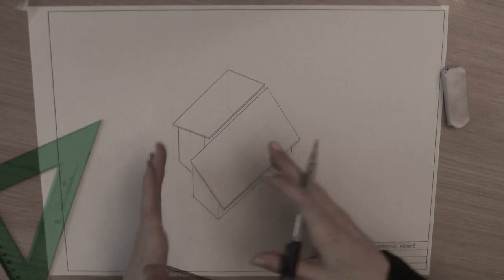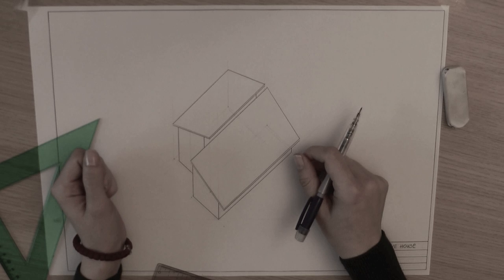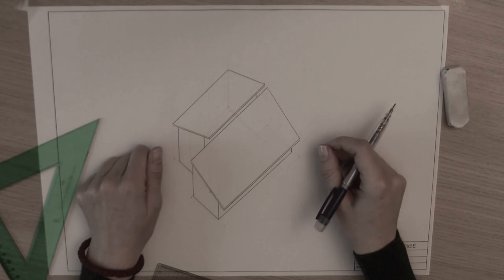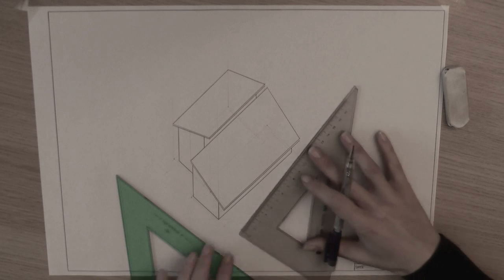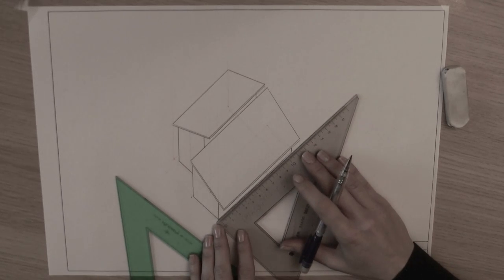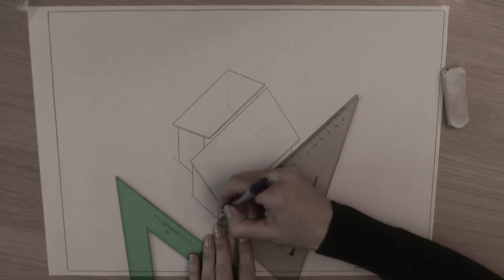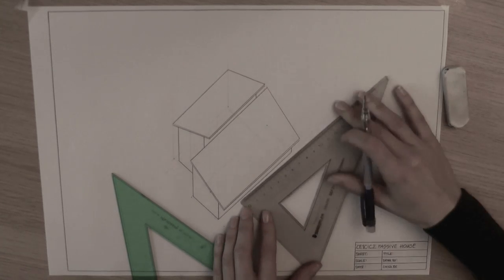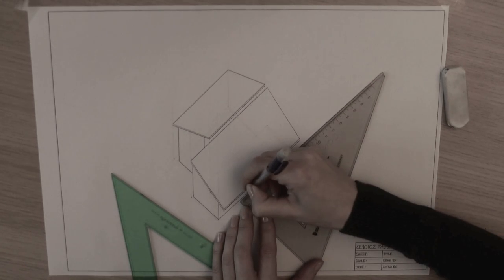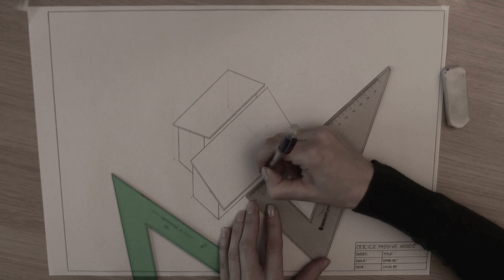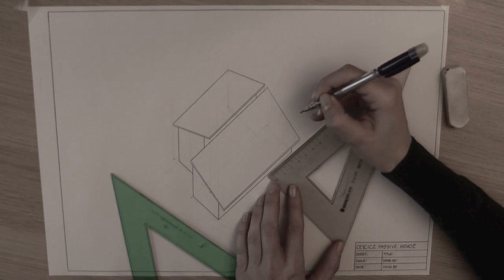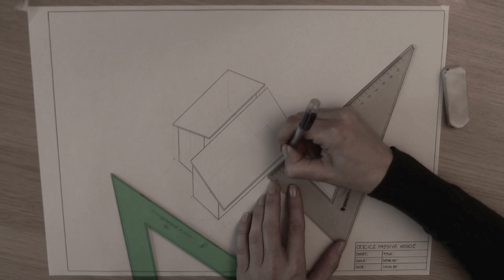And once you have all the components left, what you can do is do hatching if you wish so. So again, I'm just going to transfer these dimensions off the floor plan. So I'm just going to mark where my window openings are. And again, I'm just reading that off of floor plans.